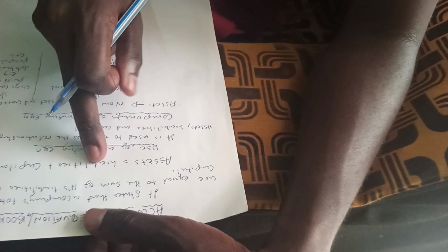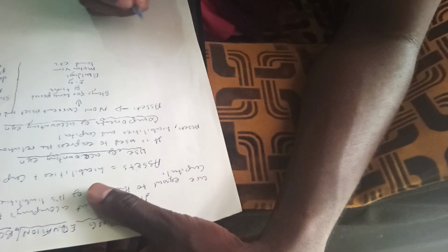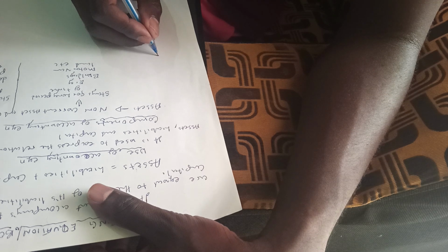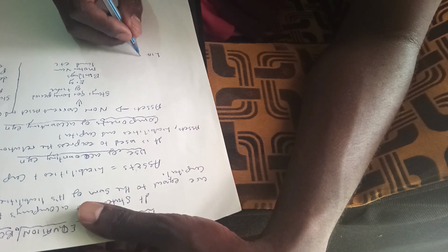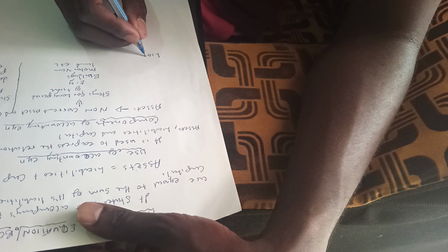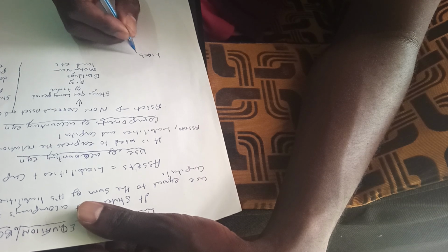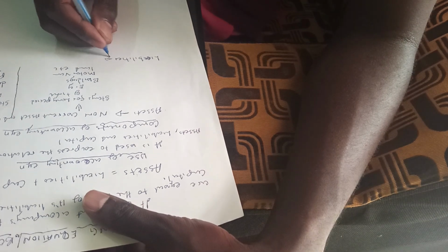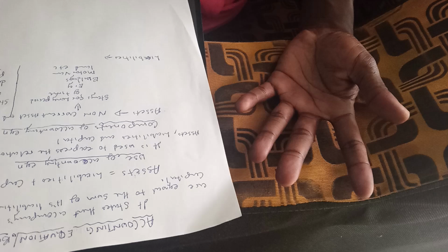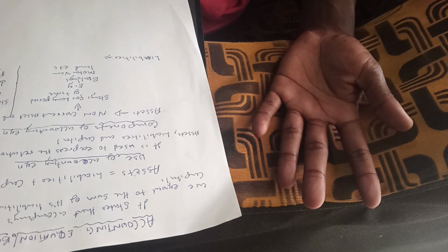Now we are going to the second component. The second component is liabilities. Liabilities are debts of the business.